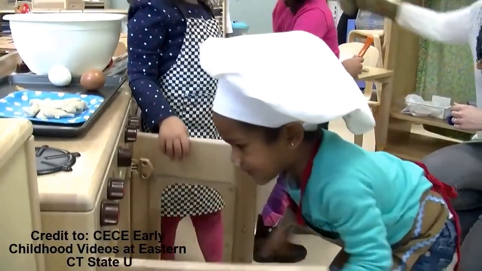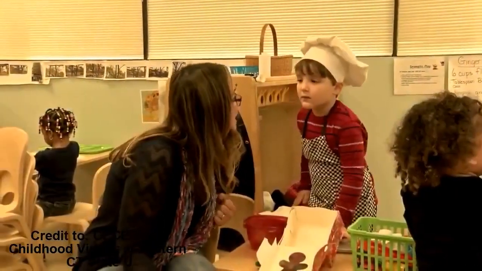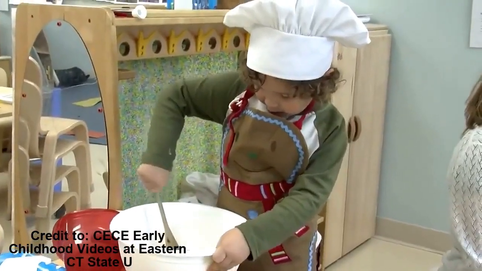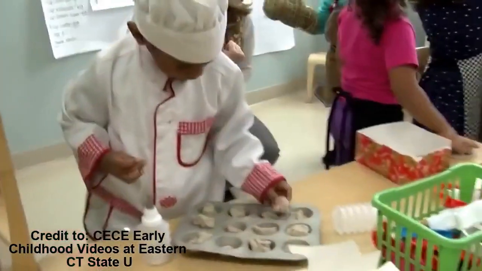Or it can also be impromptu. Let's say you are in the kitchen, you can always let the child take lead. Let them be the head chef and listen to the direction. Help like a sous chef you are.